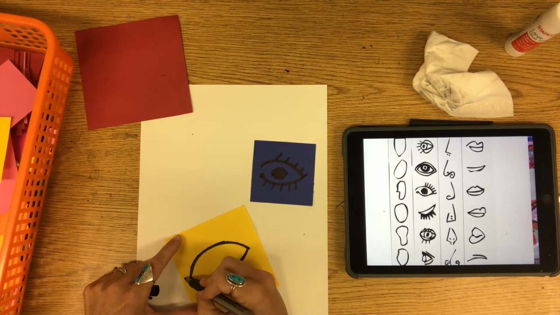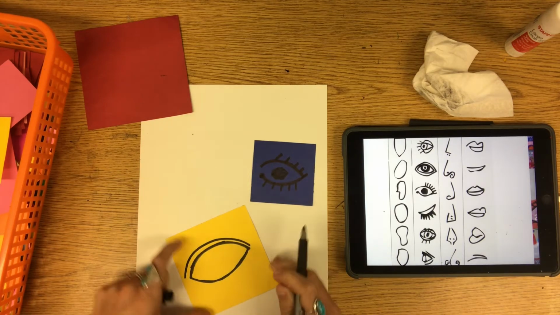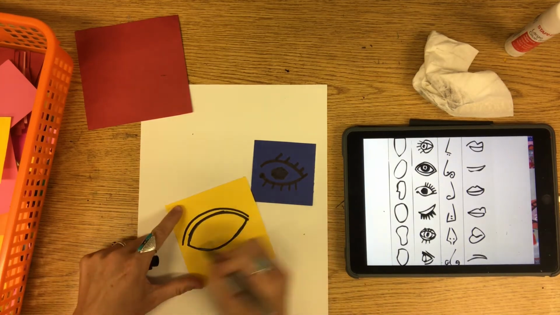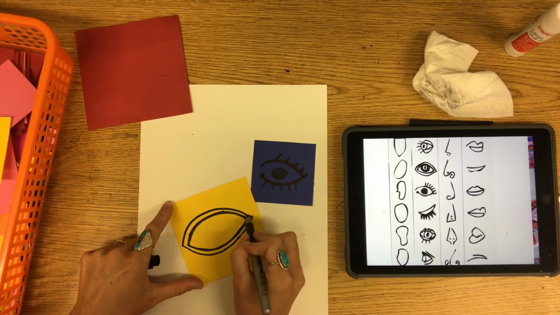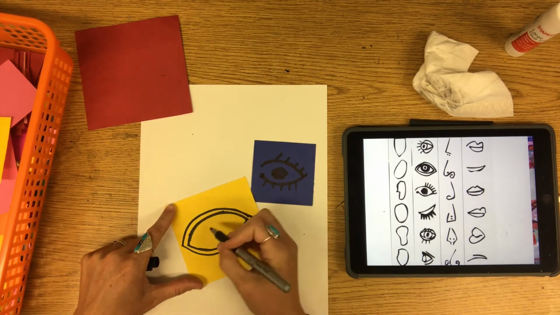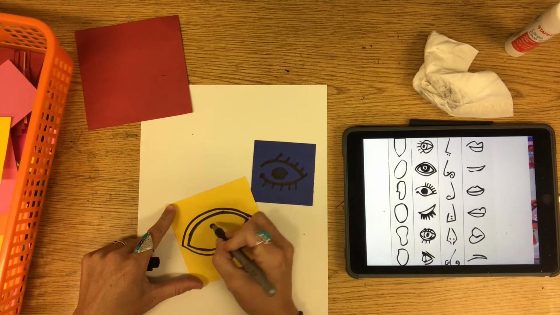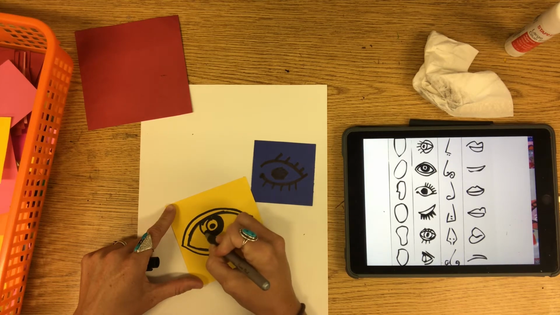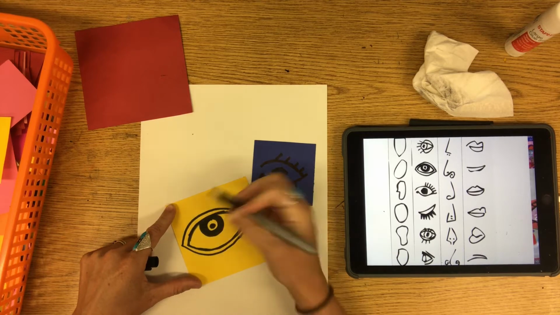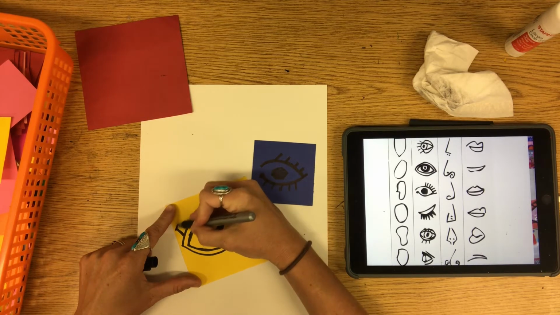Now remember, repeat that shape. Okay, and put my details. And again, I want to add eyelashes.